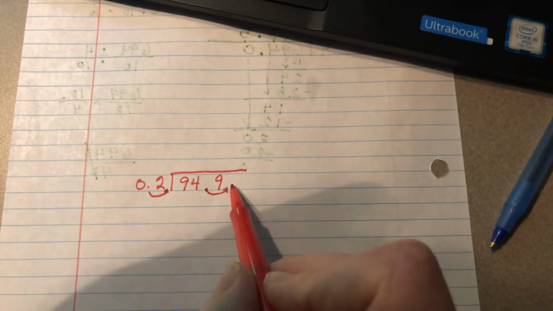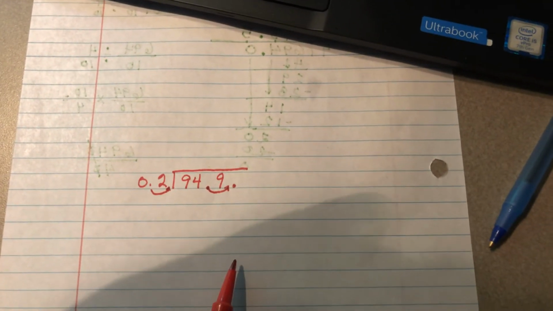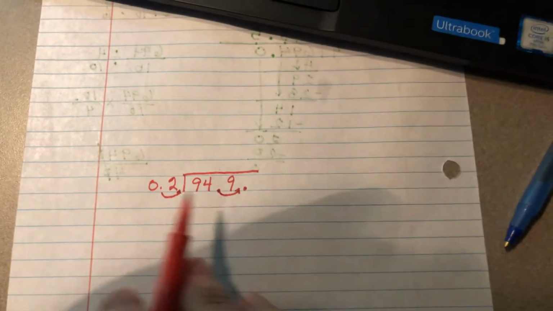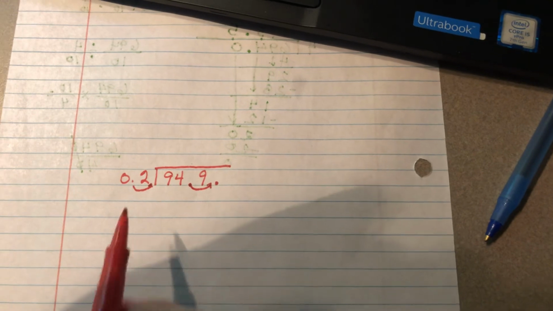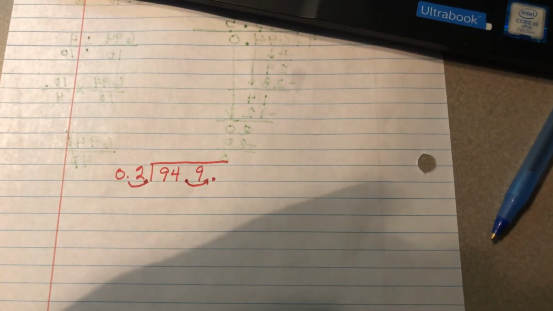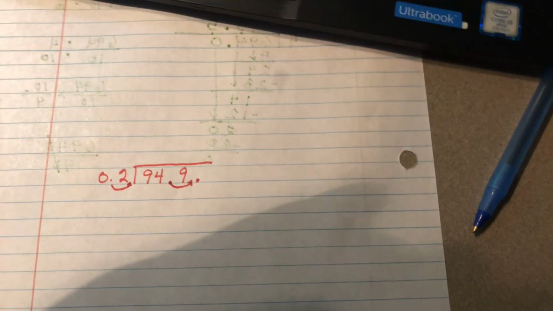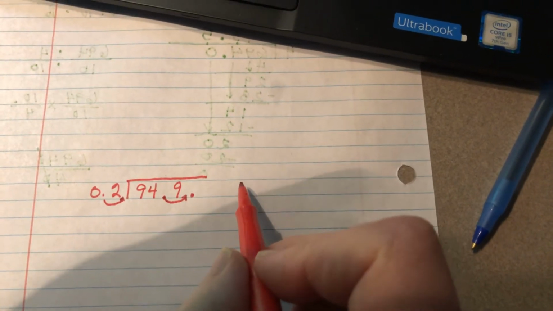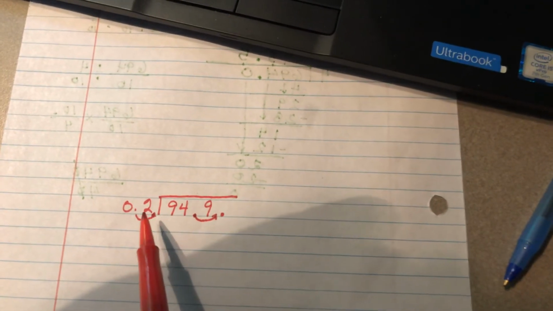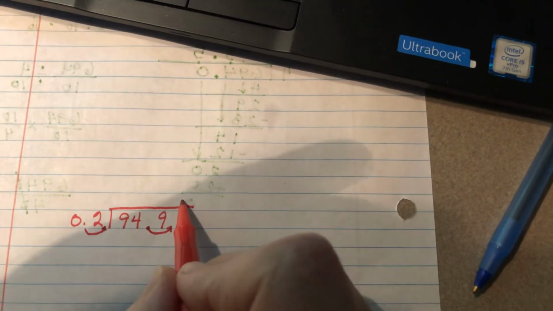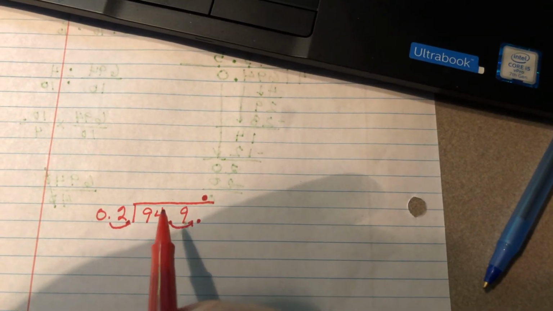So we now have a new number, which is actually equivalent. It's just easier for us to do using the standard algorithm when we're working with a whole number in the divisor. Okay, that's why we do it. So now you could work it just like this, from here. And if you want to work it like that, you can.